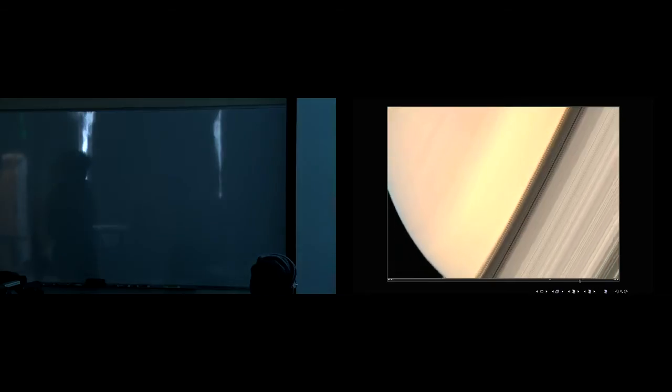Like, you think you're in one of these movies, right, where they're going to send astronauts out. They're not movies. These are just pictures, and they're real. That's crazy.